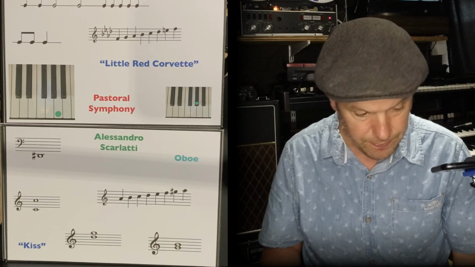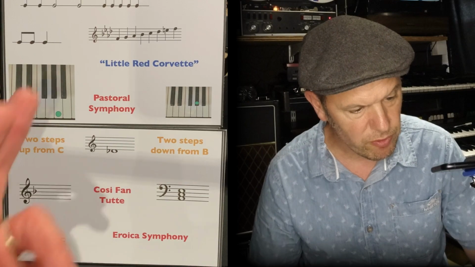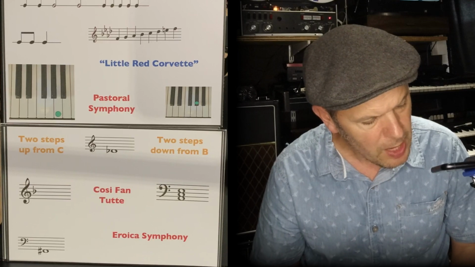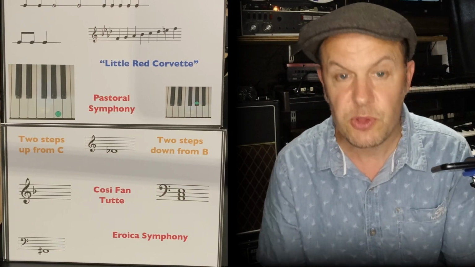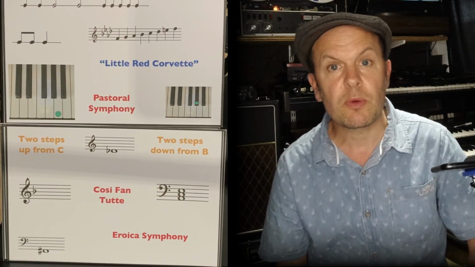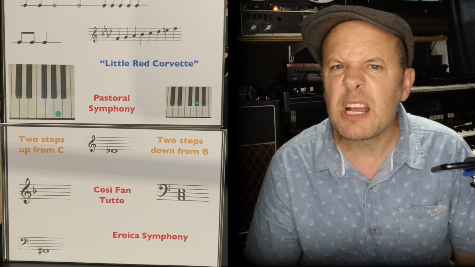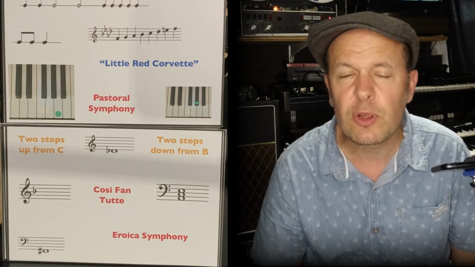There's another one here. 2 steps up from C. Okay, well, C, D, E. So you're looking for an E here, there isn't one. 2 steps down from B, B, A, G. There's no G there. However, there are 2 compositions by Beethoven. We've got the Pastoral Symphony, which is No. 6, and then the Eroica Symphony, which is Symphony No. 3 in E flat, Opus 55. So I've not included any of those details. I've simply included compositions that have names, so no opuses or numbers. It's just to elicit further study and say, well, go and have a look at the other Beethoven symphonies, for example.